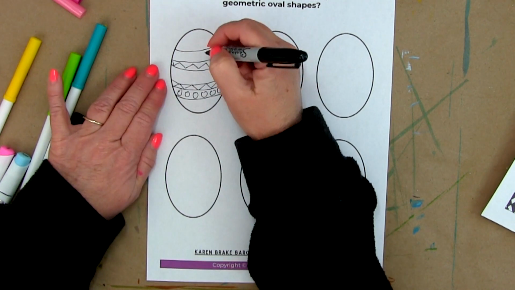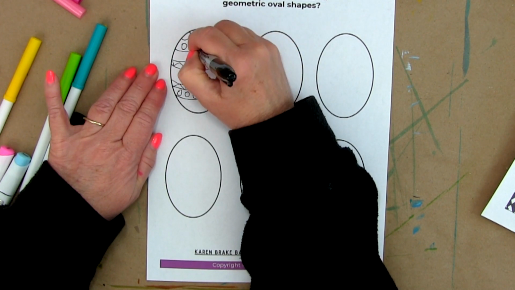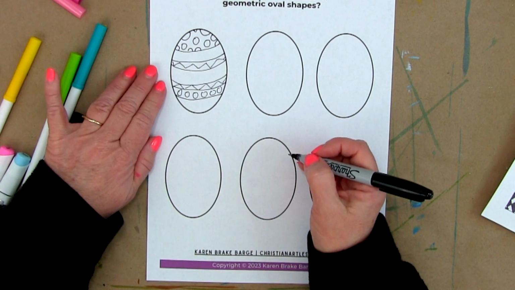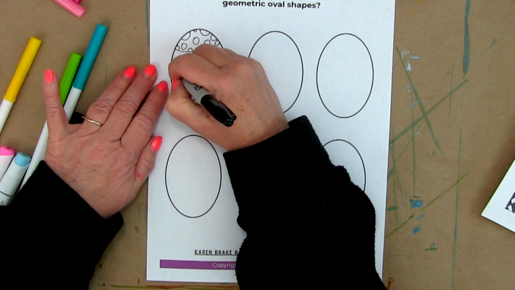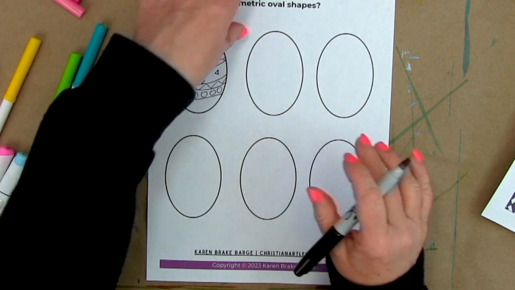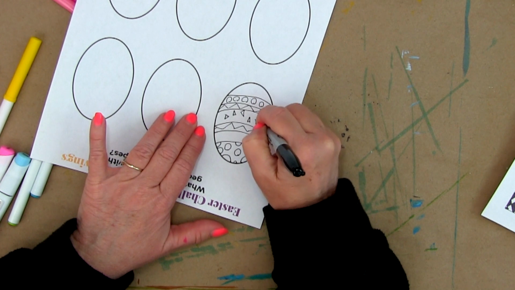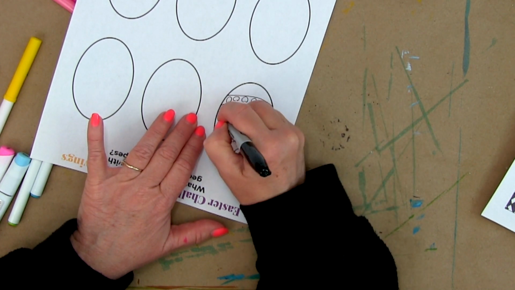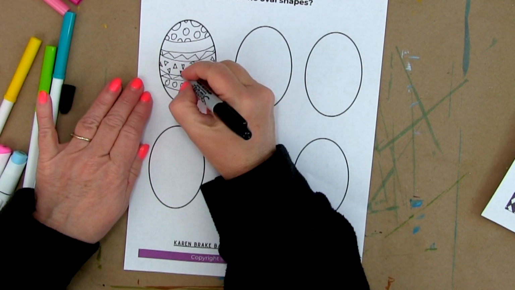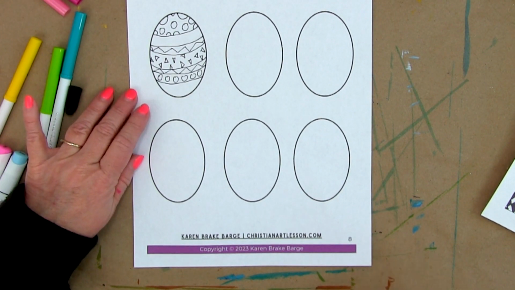Okay, what else am I going to put in here? How about we put circles for polka dots? And let's see, what else can we do? Polka dots, circles, maybe we do some triangles to decorate our egg. Sometimes I like to turn it around. I draw better when I pull down on my pen, like that. Alright, we have some triangles. Alright, let's see, what else can we do? Well, we could decorate the eggs some more if we want, but let's go to the next one.